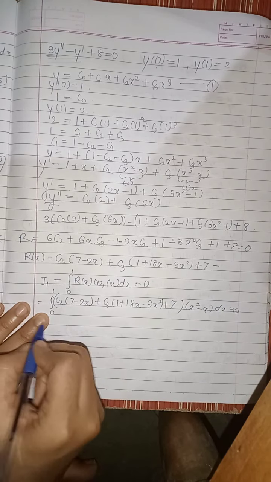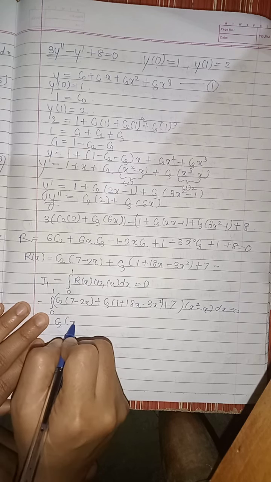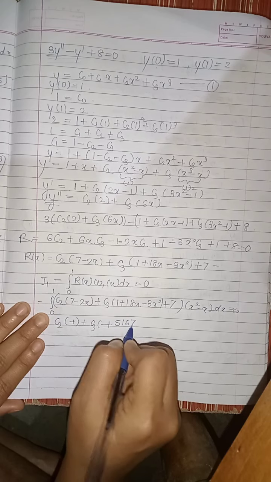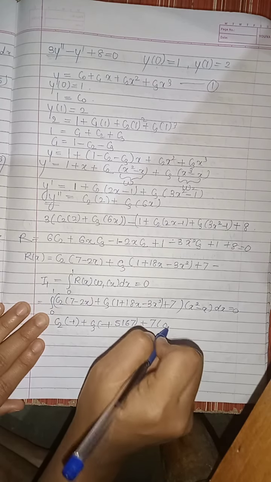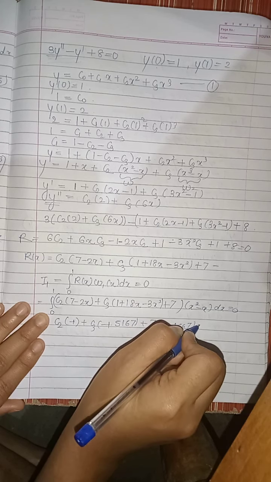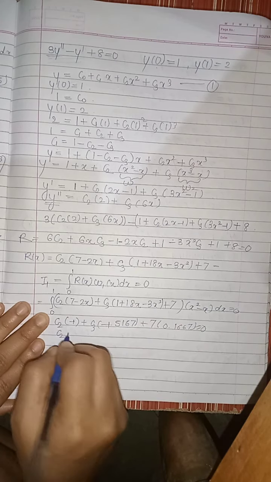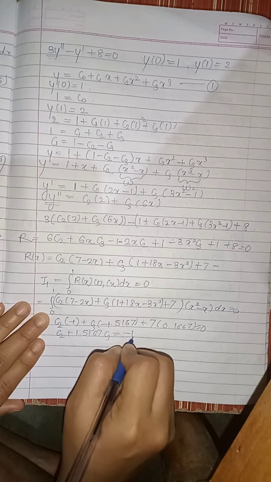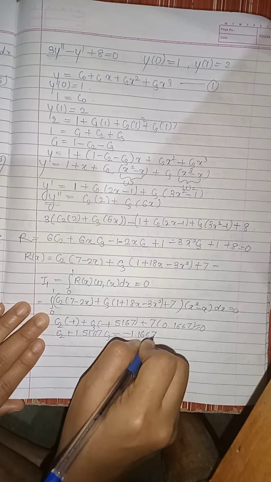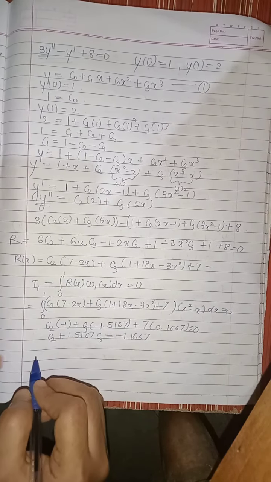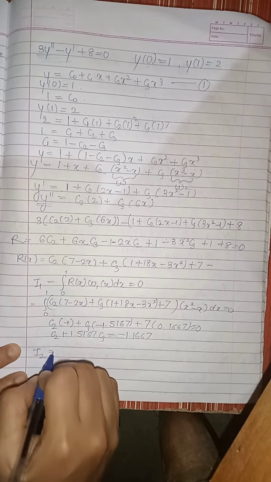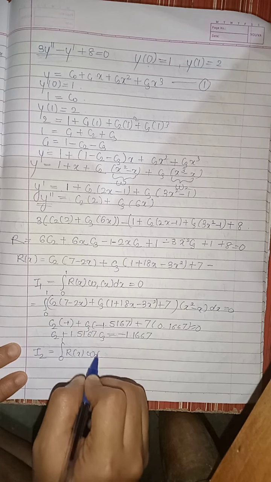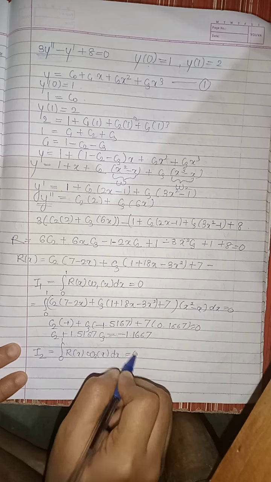So solving all this integration, you can say that c2 into minus 1 plus c3 into minus 1.5167 plus 7 into 0.1667 equals 0. So the value of this is c2 plus 1.5167 c3 equals minus 1.1667. Similarly, we have to find the second integration I2, which is equal to integral 0 to 1 r of x into w2 of x dx, which is equal to 0.